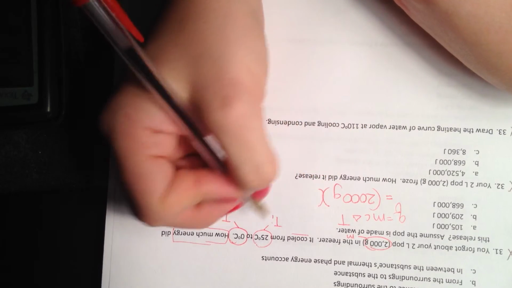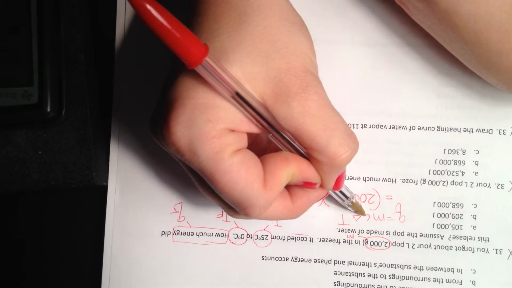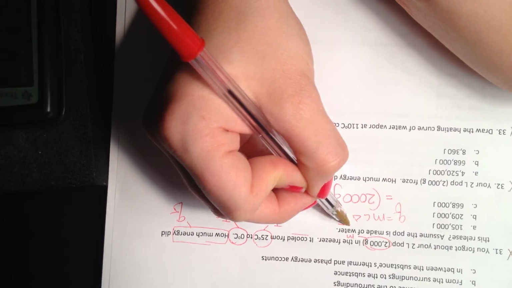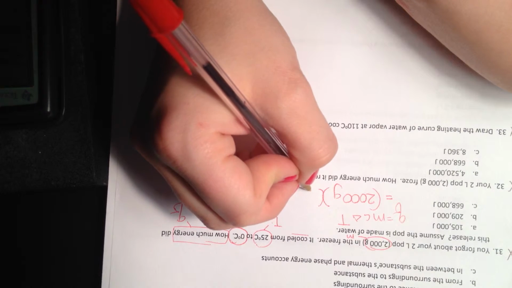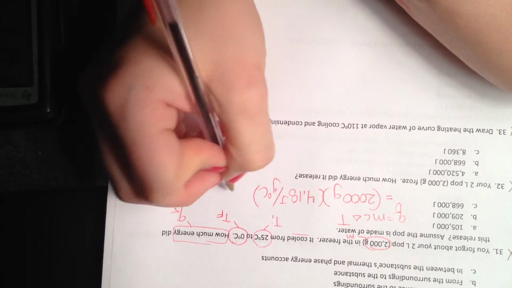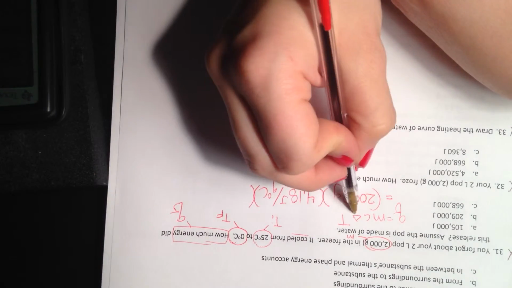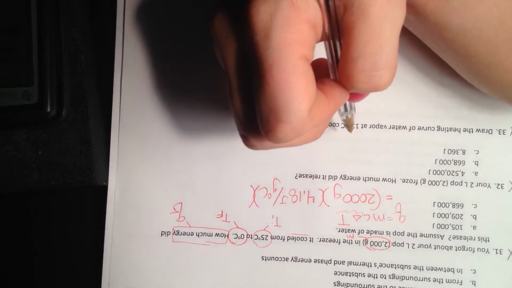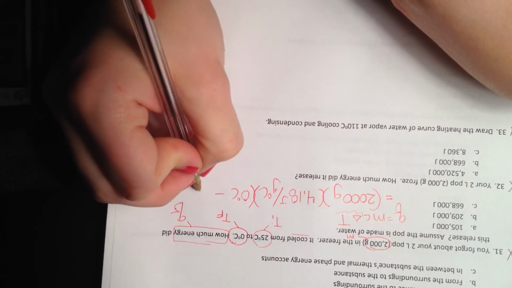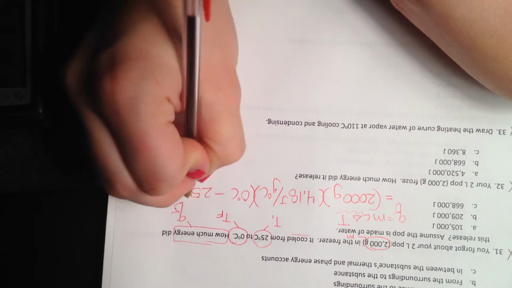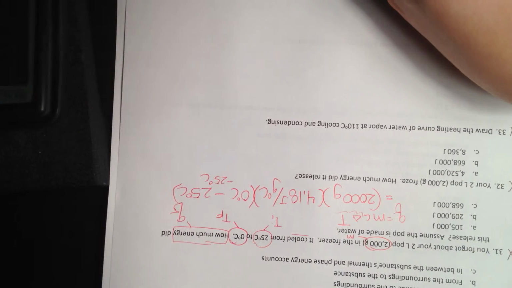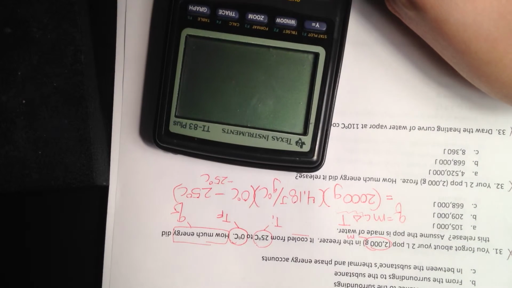2,000 grams is your mass. Your C is the specific heat of whatever is cooling down. In this case, it's liquid water. So we want to use 4.18 joules for every gram degree Celsius. Now our delta T is the change in temperature. Its final temperature is 0, and you subtract the initial temperature, which is 25. So you'll actually get a negative number here, and that just means that it's releasing energy.